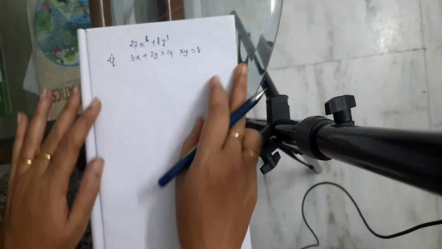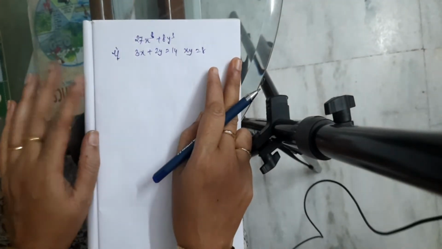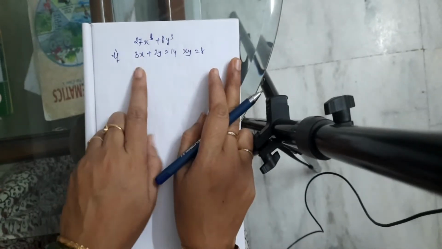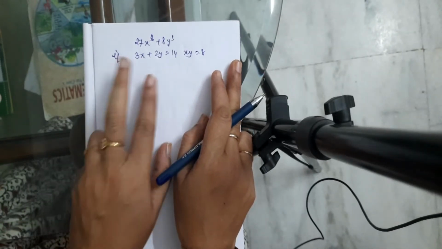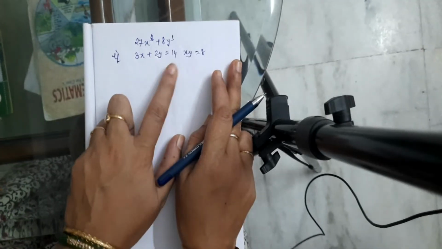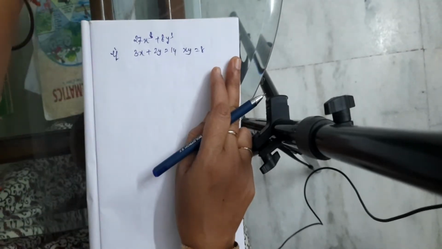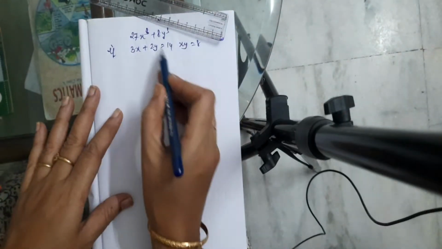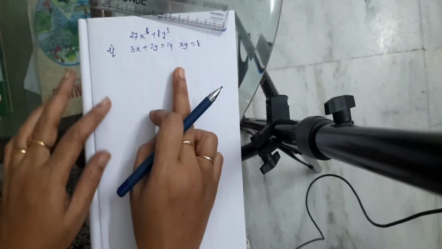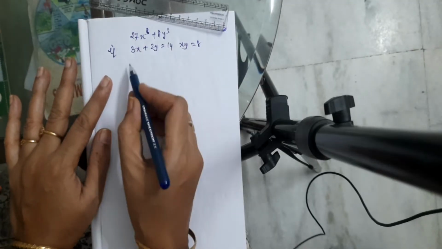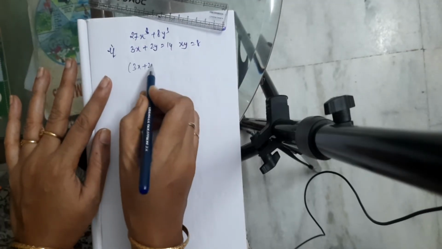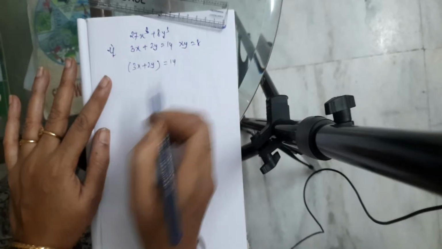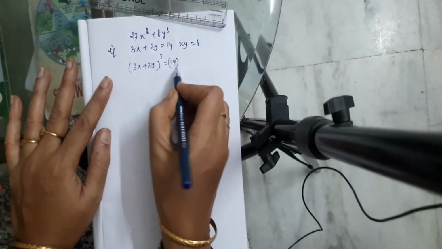For this kind of questions, always remember that we'll start our solution from the if condition. Here in the if condition, 3x plus 2y is 14. So we are going to start the solution from there only. Here we need to find the value of cube, so we'll go for cubing both sides. 3x plus 2y is equal to 14. Now cube both the sides.